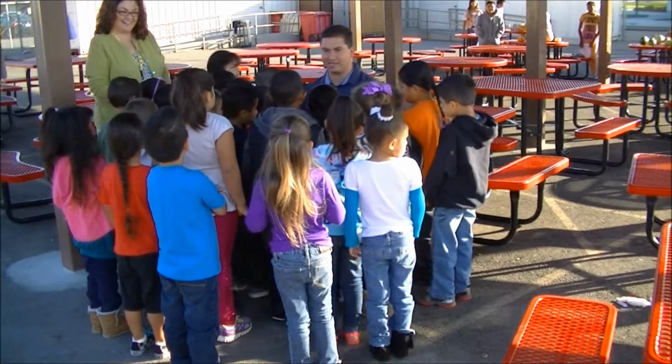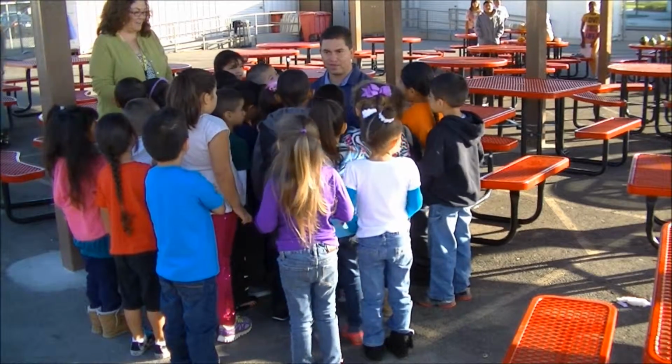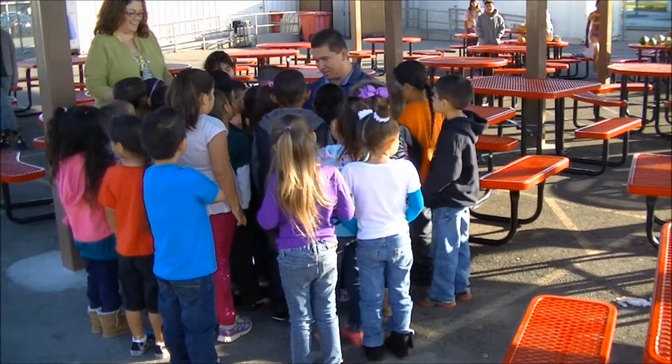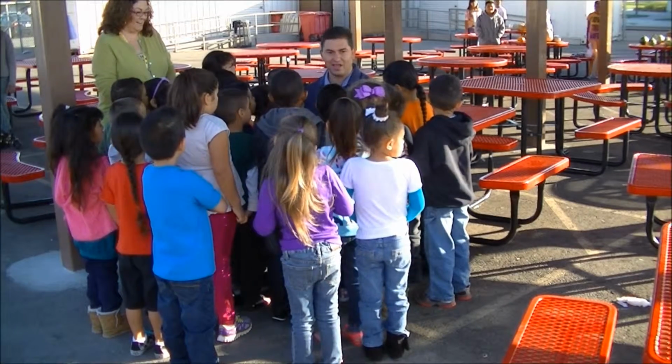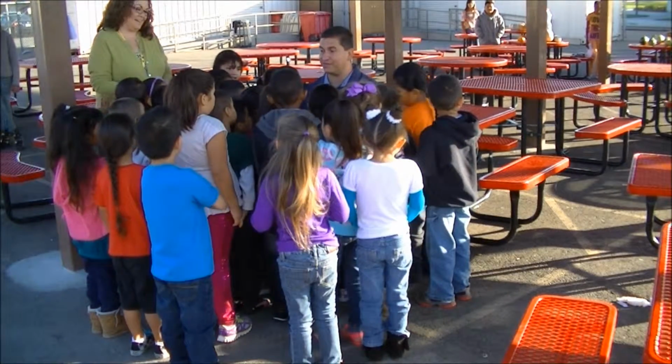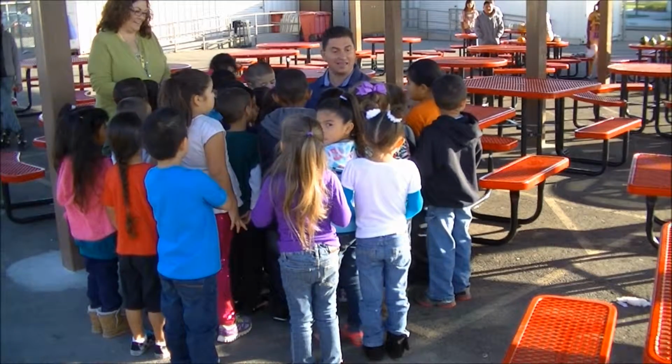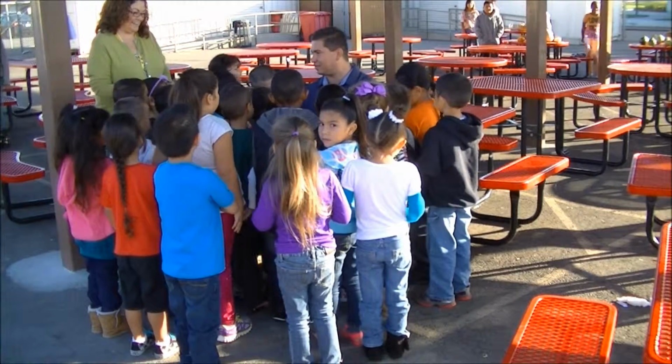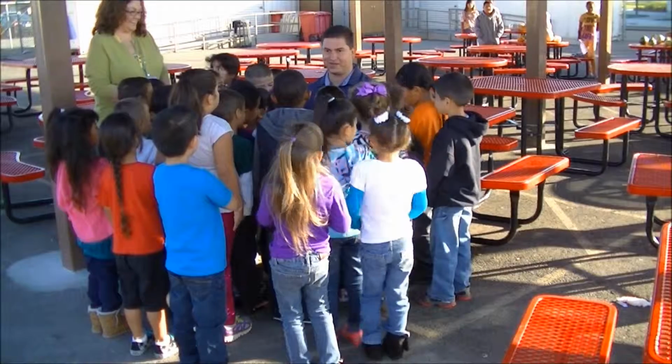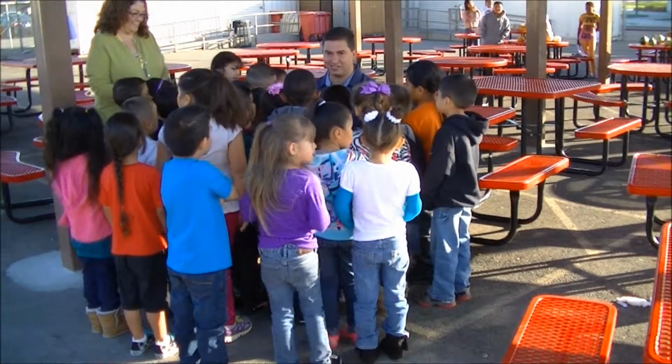Seeds. And what comes next? The sprouts, very good. And then what comes after the sprouts? Well, it grows on the vine, then it's the flower. Then there's a green pumpkin, and then there's the orange pumpkin. Very good. So this is what you guys get to do today.